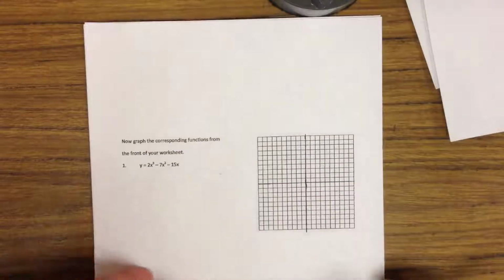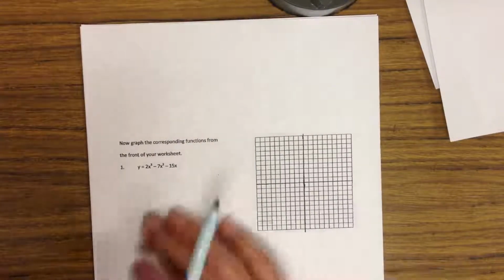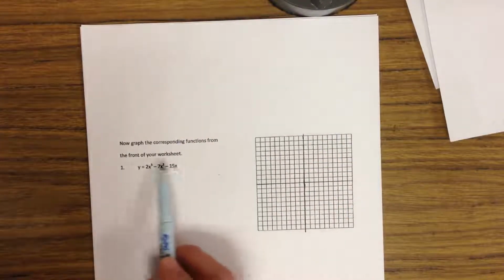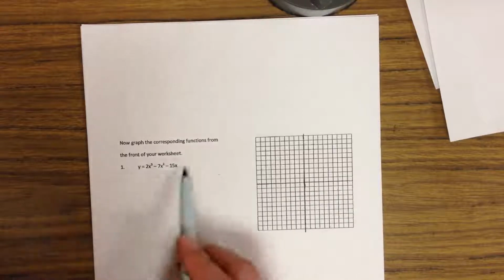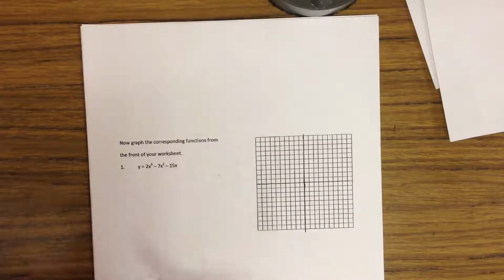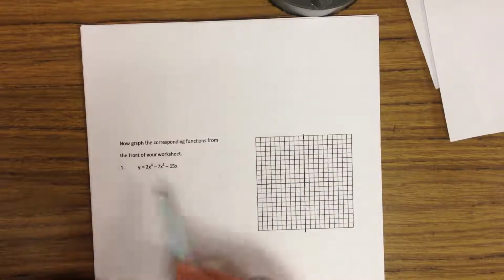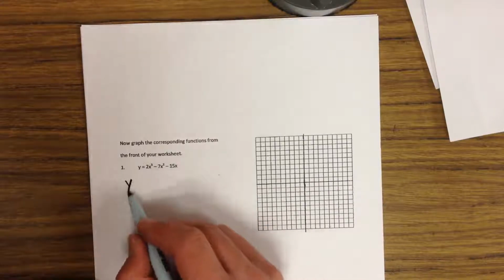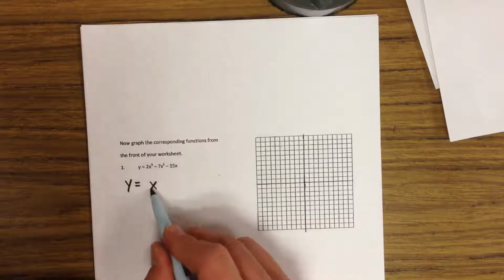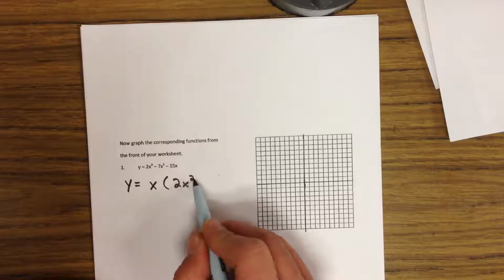Alright, 12 minutes, we're good. Graphing. Now you notice that this is not set up perfectly, where you can find your zeros right away. You actually have to factor this. So I'm going to pull out the x like we normally do.